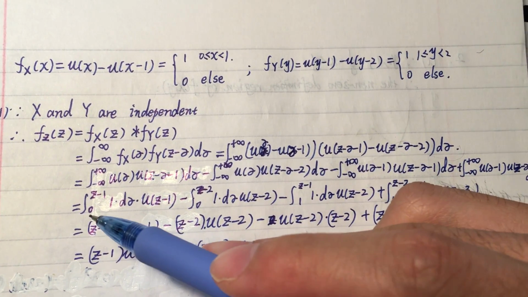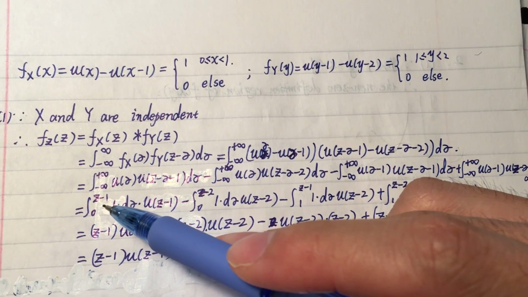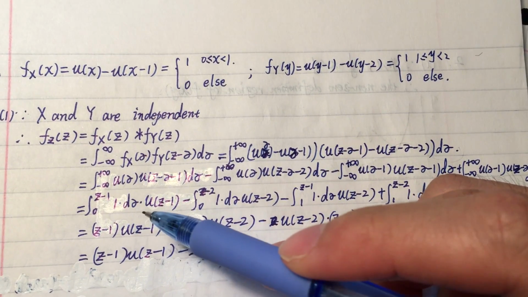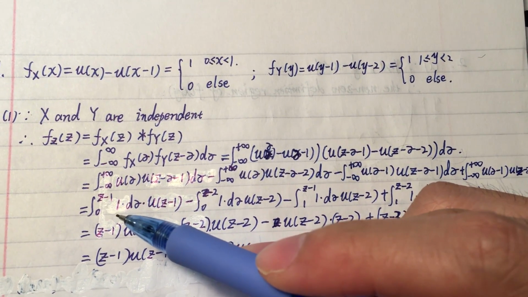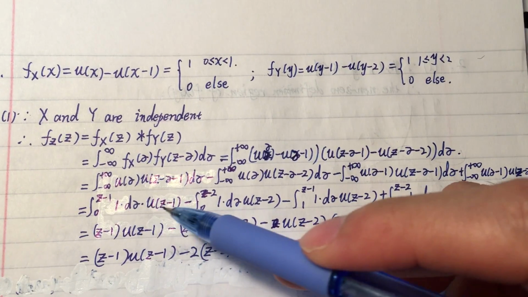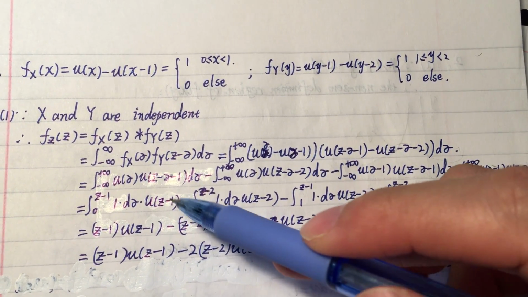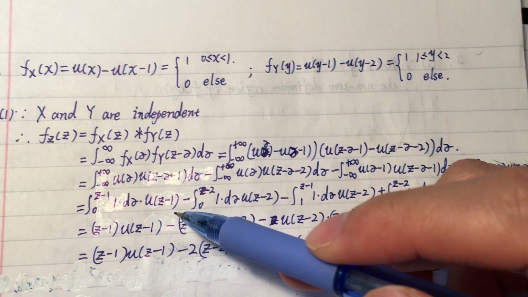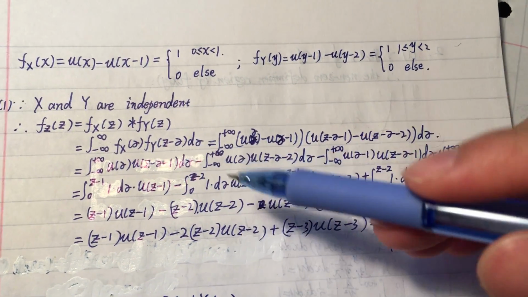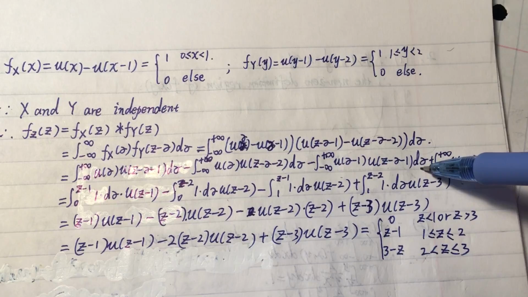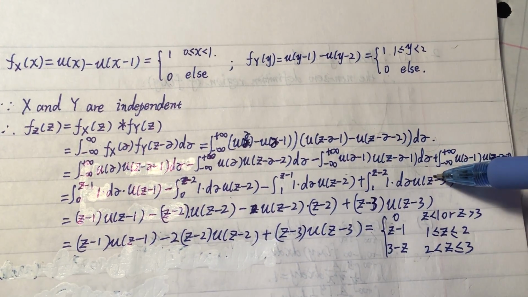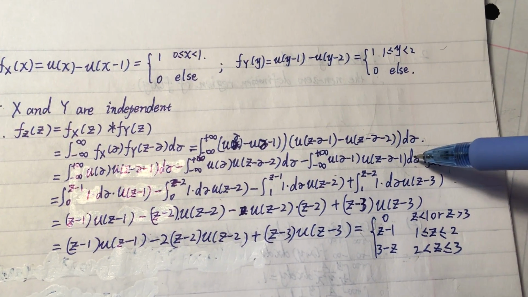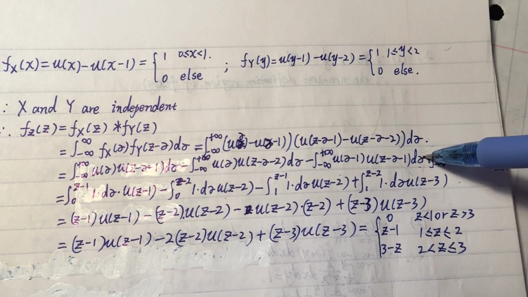So we can get this, and this requires that z is larger than or equal to 1. So we must multiply by u(z minus 1). In the same way, we can get the other three expressions through the equation above.